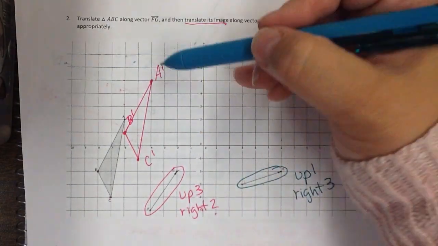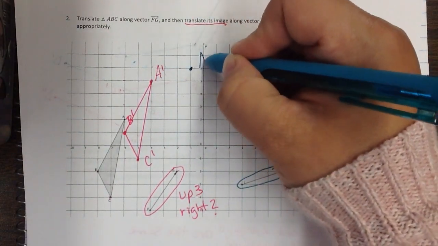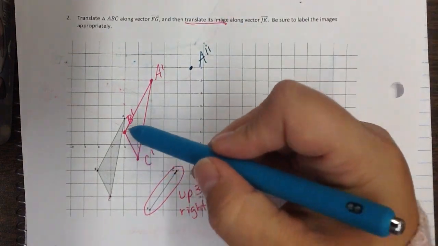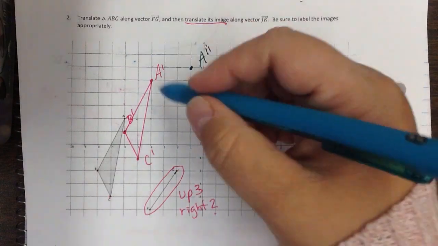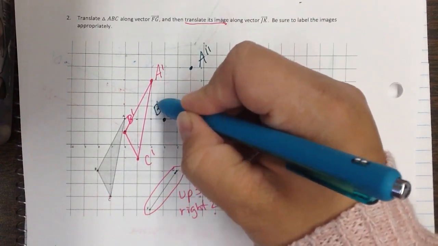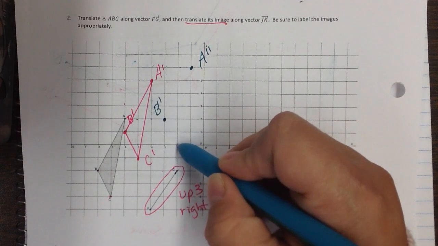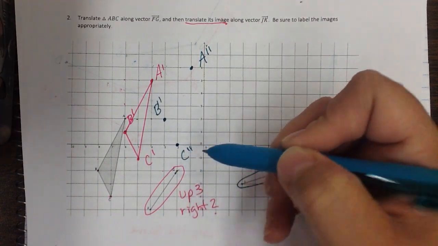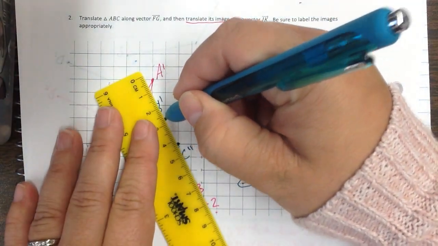So we're just going to count. Up 1, right 1, 2, 3, A prime prime. B, up 1, right 1, 2, 3, B prime prime. C, up 1, right 1, 2, 3, C prime prime. And then you'd use your straight edge again and connect them.